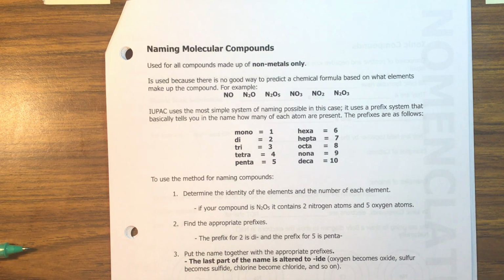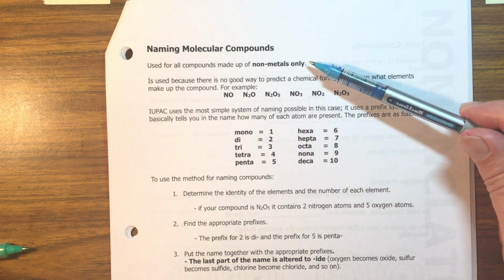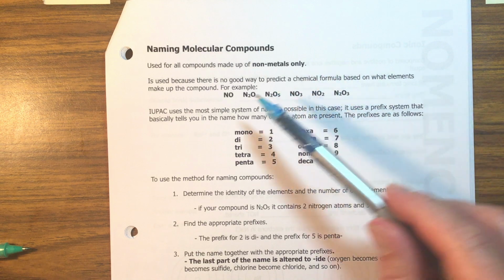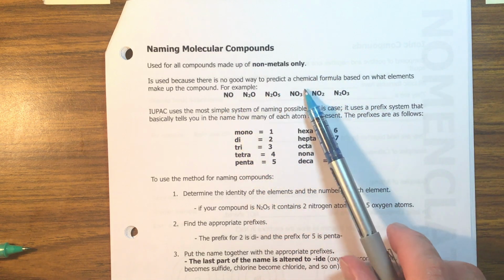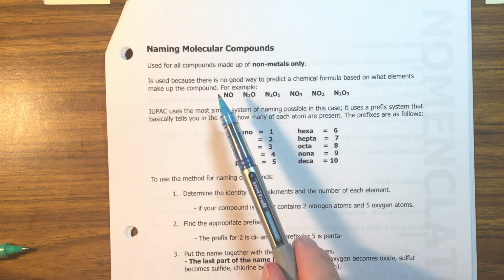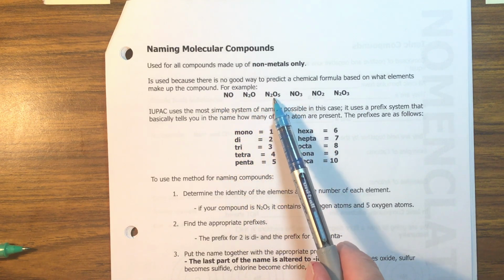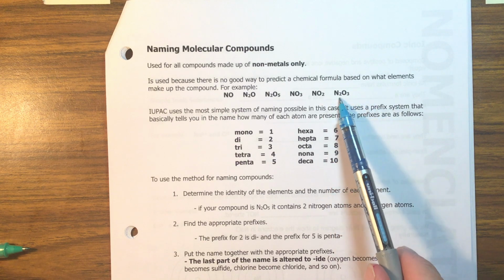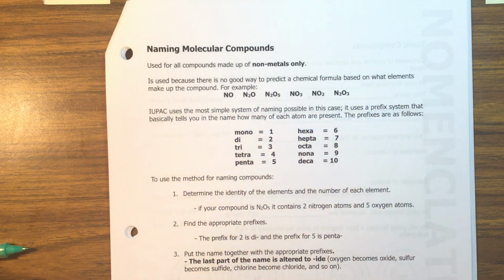Okay, we're going to be doing naming molecular compounds. This naming scheme is used for all compounds made of non-metals only. It is used because there's no way to predict a chemical formula based on what elements make up the compound. For instance, we could have NO, N2O, N2O5, NO3, NO2, N2O3. All of those can be made with nitrogen and oxygen.